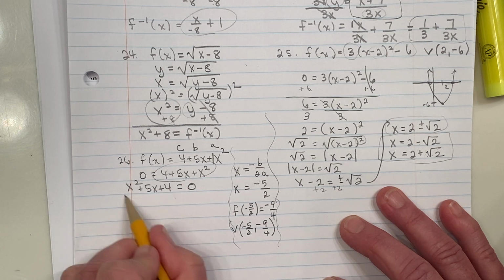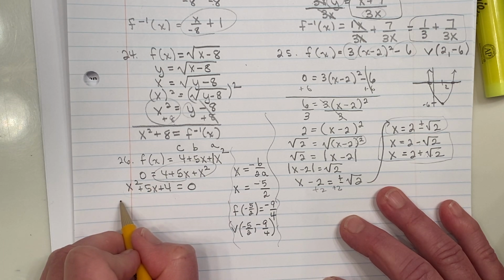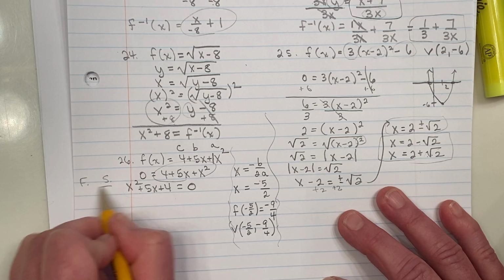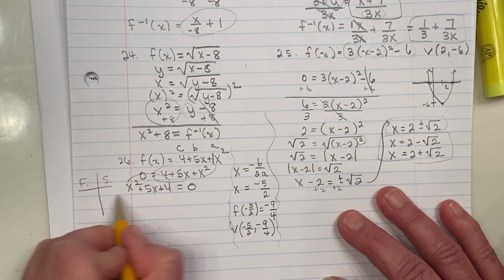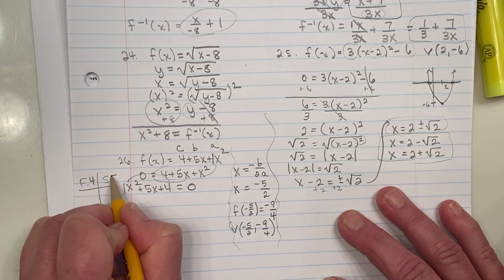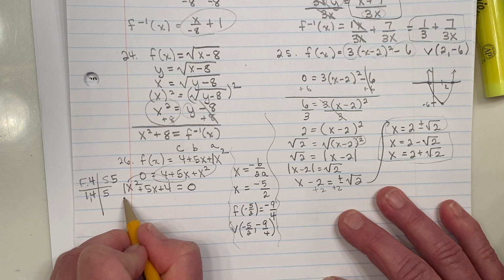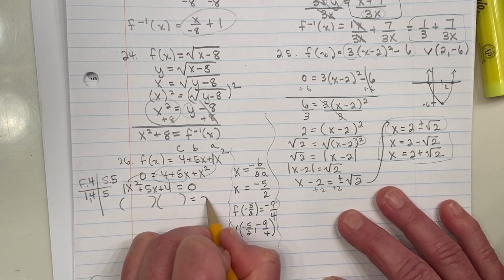And how do we solve this? We factor. We could do a factor sum chart if need be, as a reminder. Factors of a times c, 4, that sum to 5. And it looks like it's going to be 1 and 4 that add to 5. So this factors into 2 binomials.